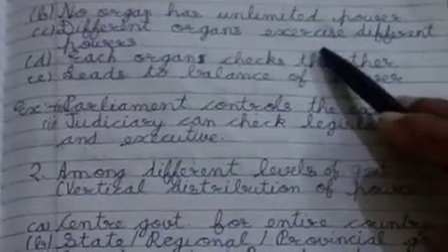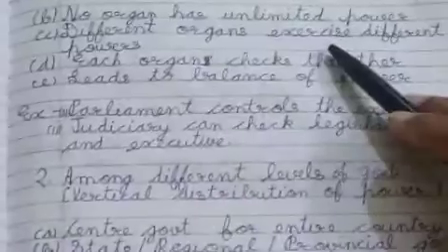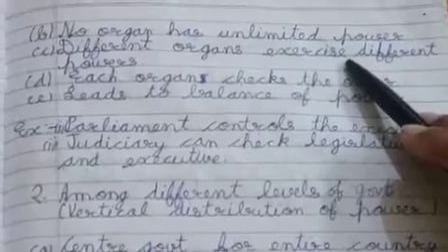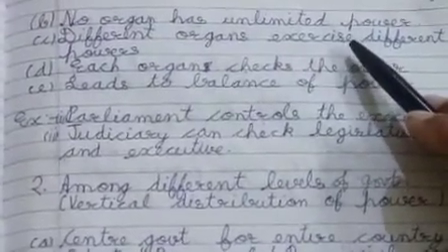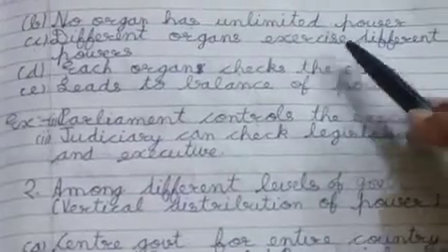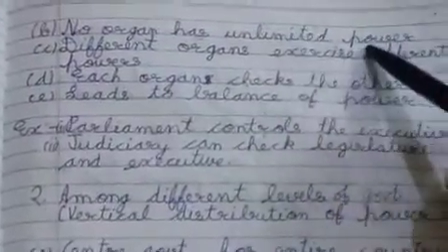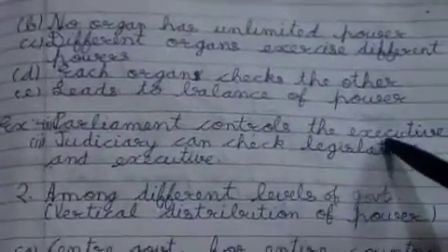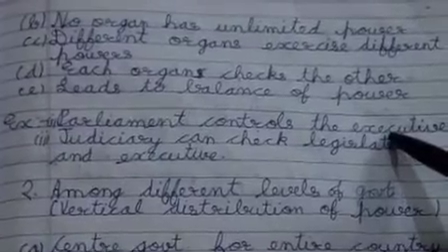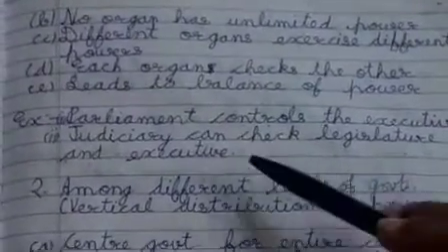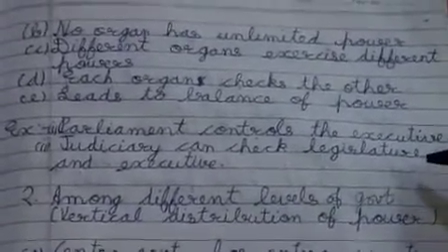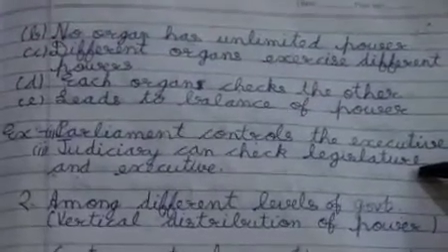Different organs exercise different powers. Like the legislature makes laws, executive implements the laws made by the legislature, and judiciary judges the actions of the legislature and executive. But no organ has unlimited powers. Each organ checks the other. Like the parliament controls the executive, because executive can function only as far as it enjoys the majority in the parliament. Judiciary has the power to check the legislature and executive, or whether they are following the constitution in making laws and implementation.